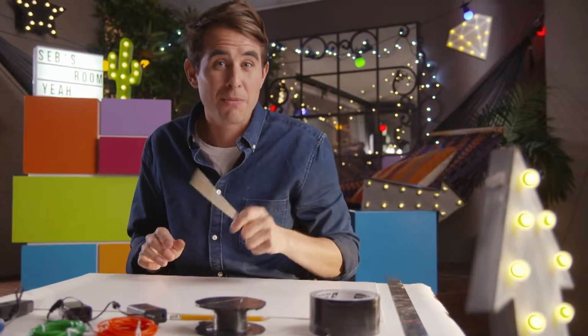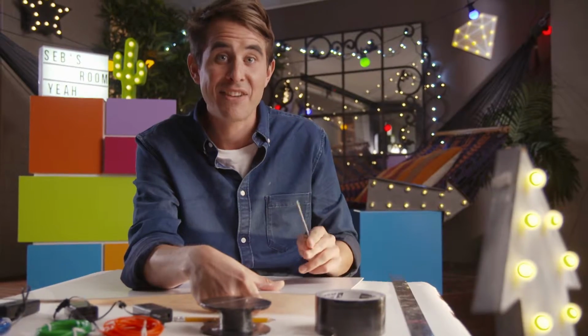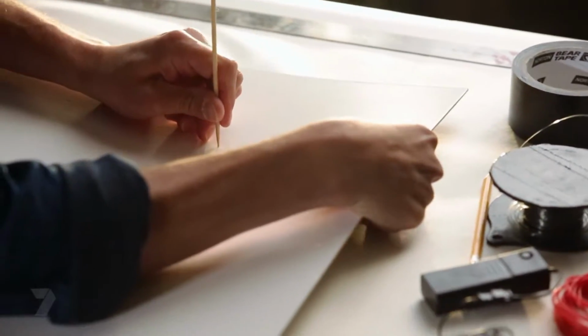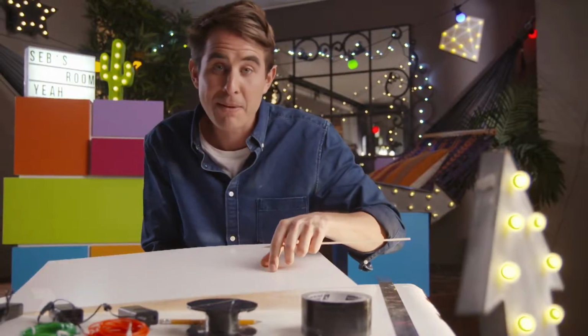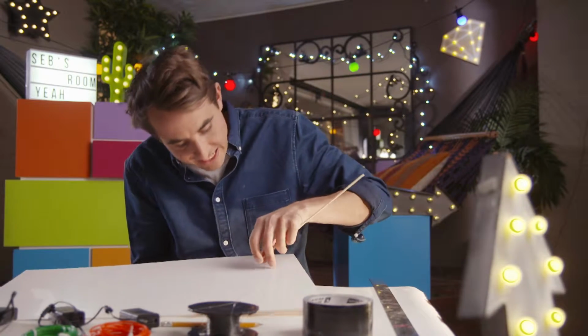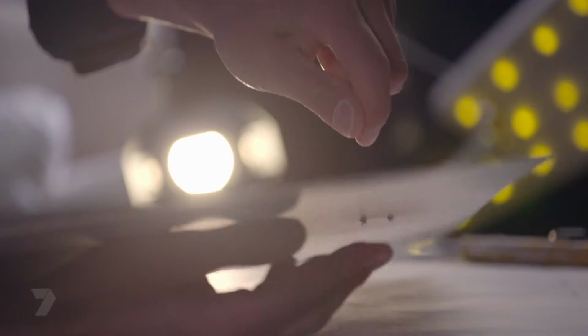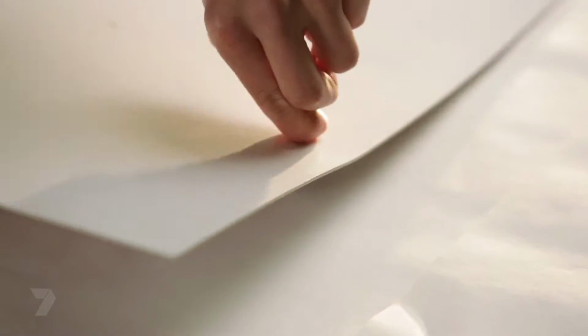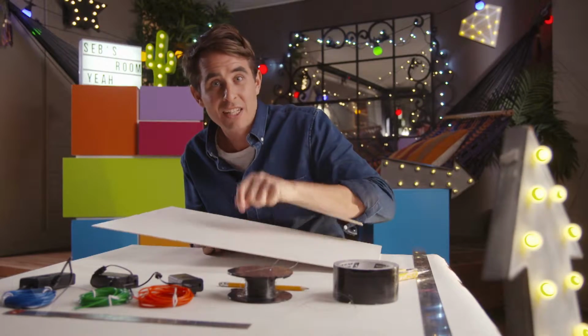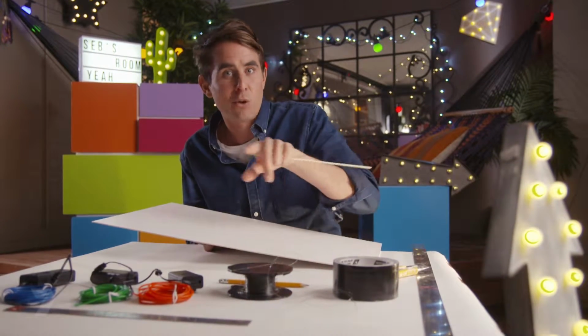I'm going to start poking some holes in the cardboard. This is so we can thread the EL wire through the cardboard and make our neon sign. So I'm going to poke a hole at the beginning and the end of each letter, just with my skewer. Be a bit tricky, but I'll get in there. That's so we can measure the length of the EL wire we need. Then we can go back around and add some more holes to put the fishing wire through, and we fasten all the letters in place.